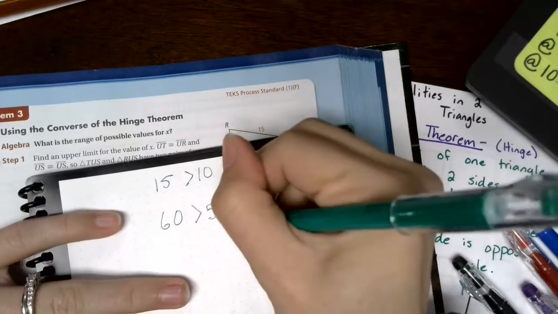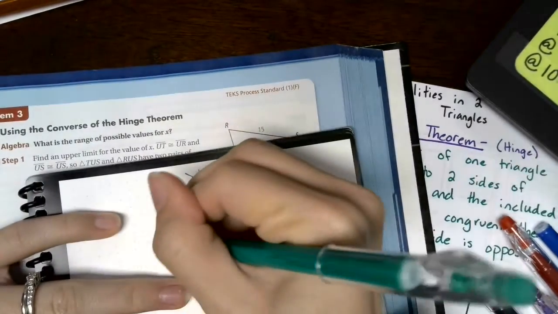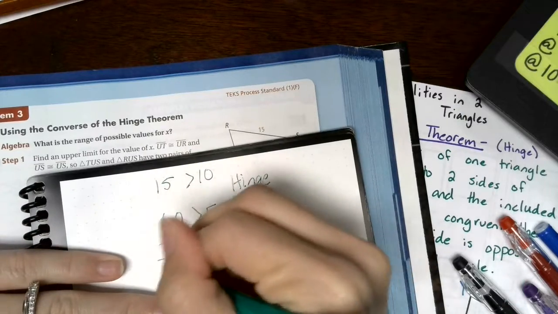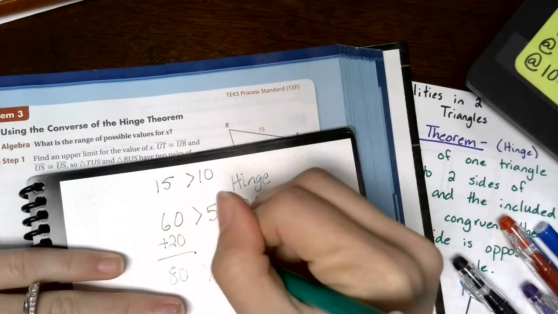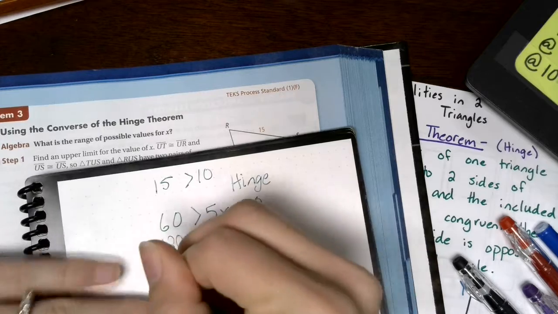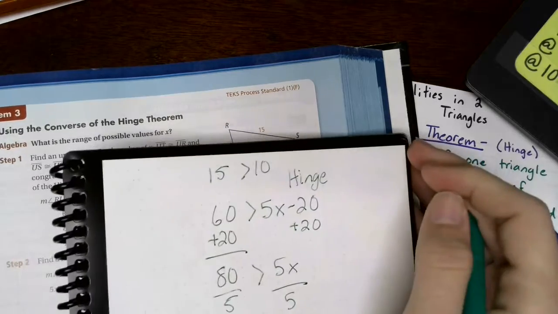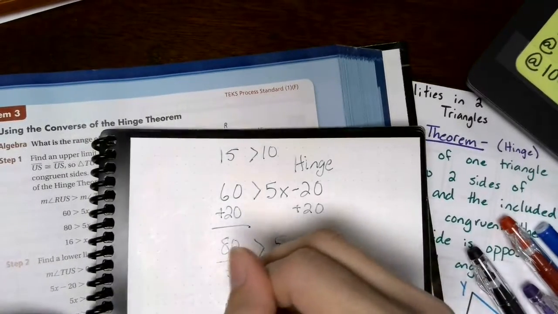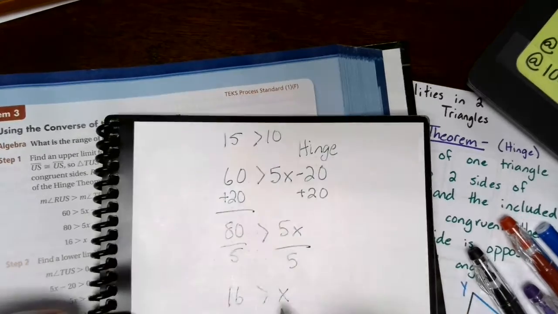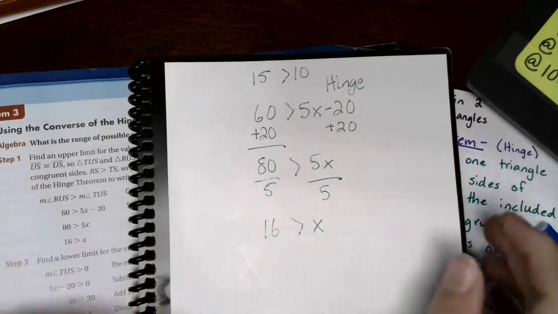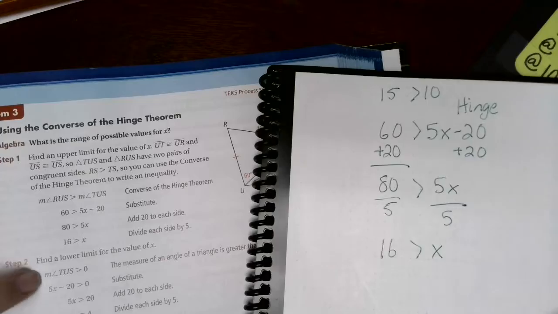Okay, and then I'm just solving for x. I add 20 on both sides. We get 80 is greater than 5x. Divide by 5. 80 divided by 5 is 16. So x must be less than 16. This is all it's asking for.